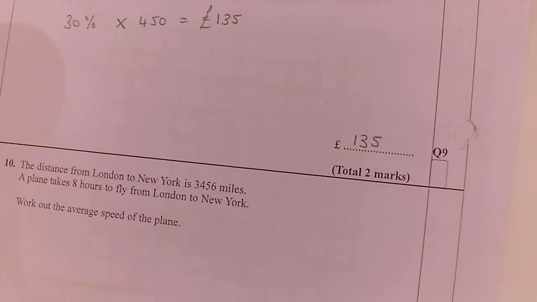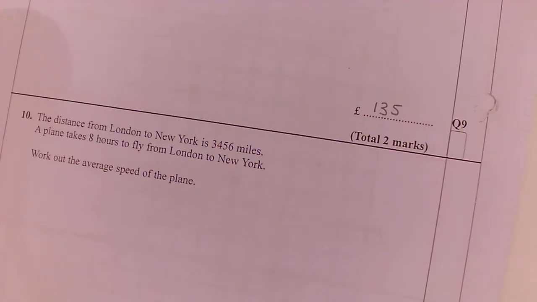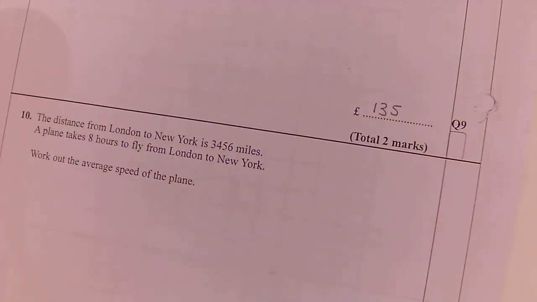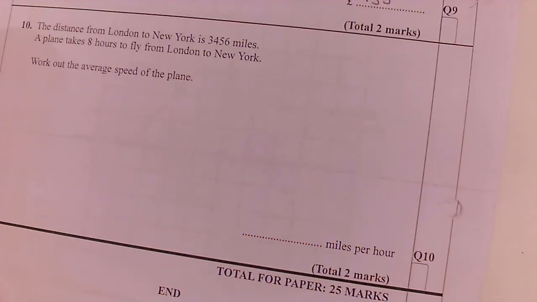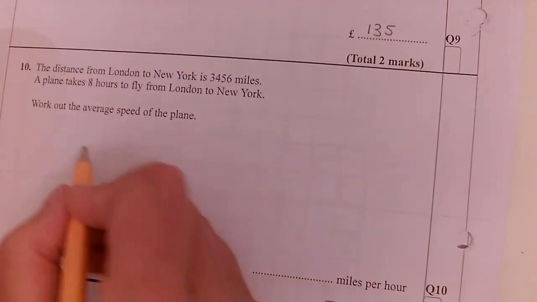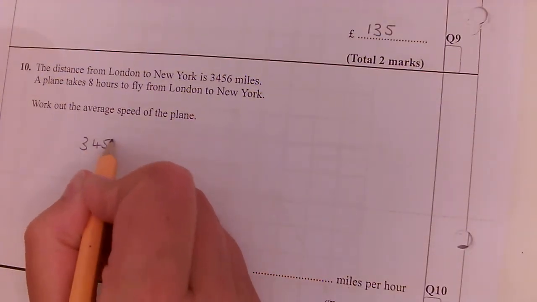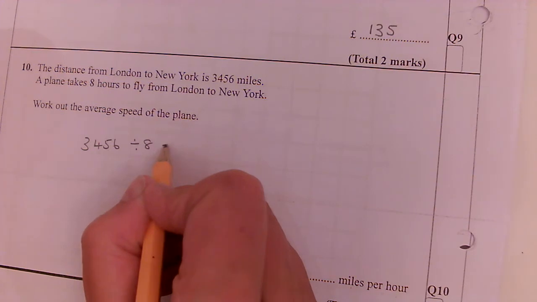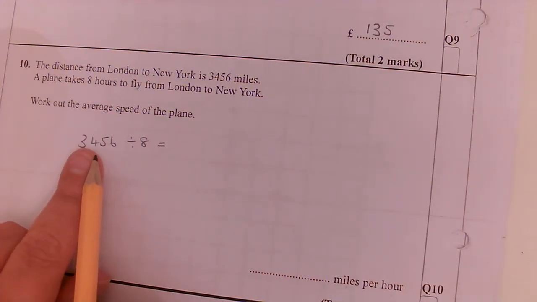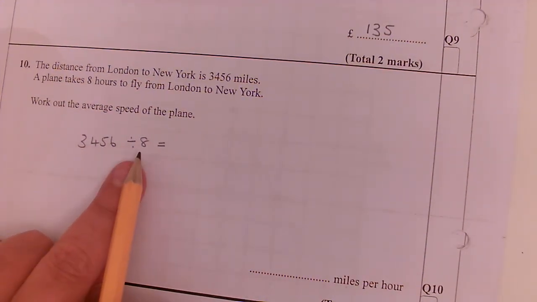Okay, question 10, the last question there. The distance from London to New York is 3,456 miles. The plane takes 8 hours to fly from London to New York. Work out the average speed. Okay, so it's miles per hour. The clue's down here. So I want to work out the number of miles per hour. So that is a division. So the miles per means divide by the hours.